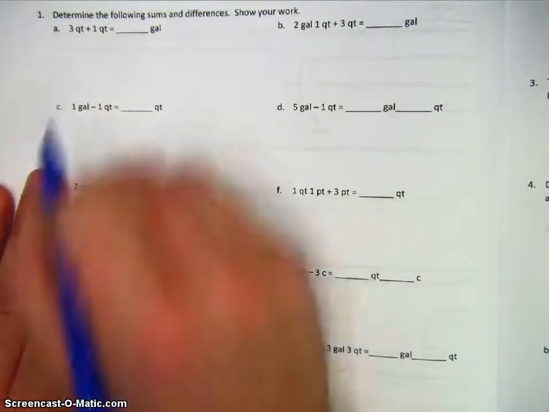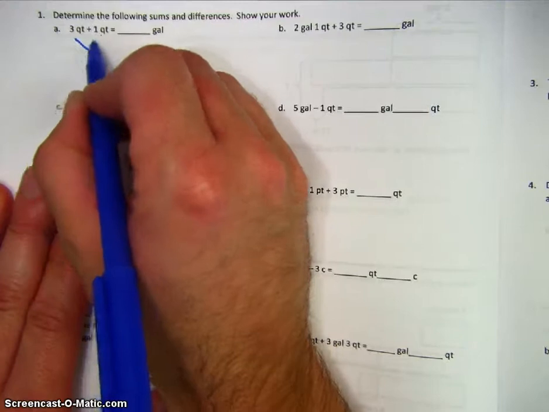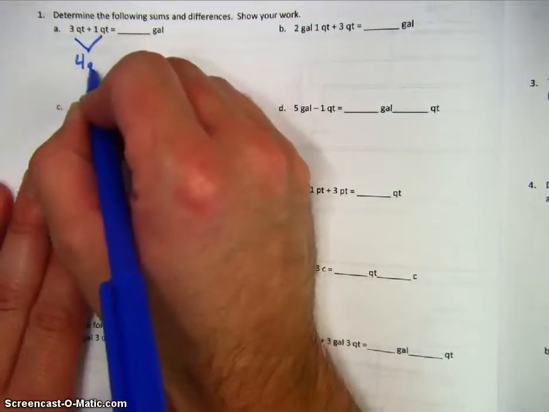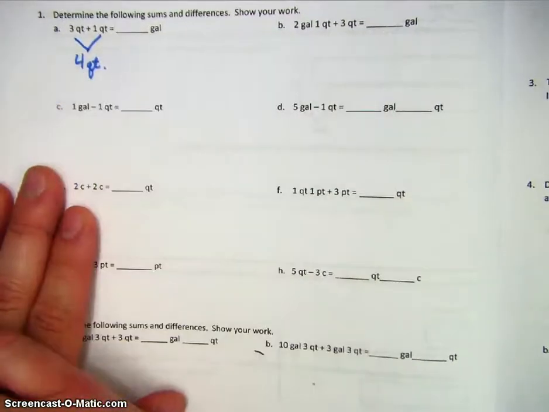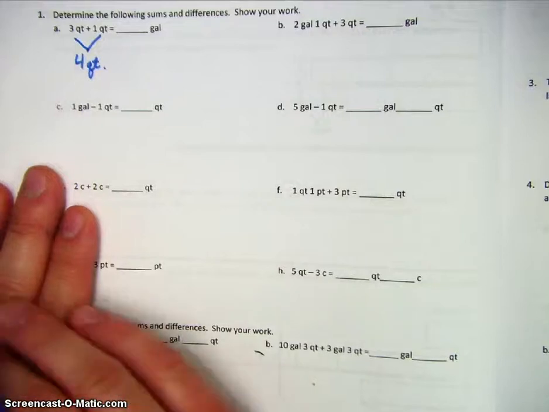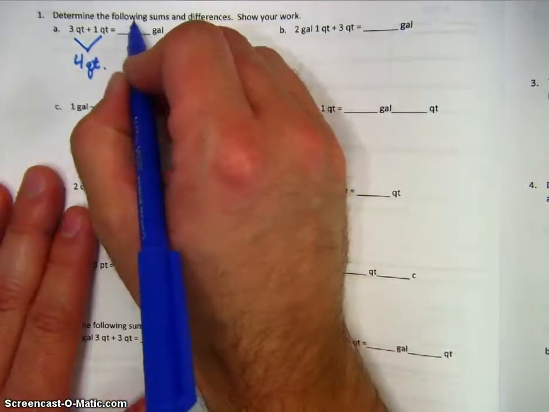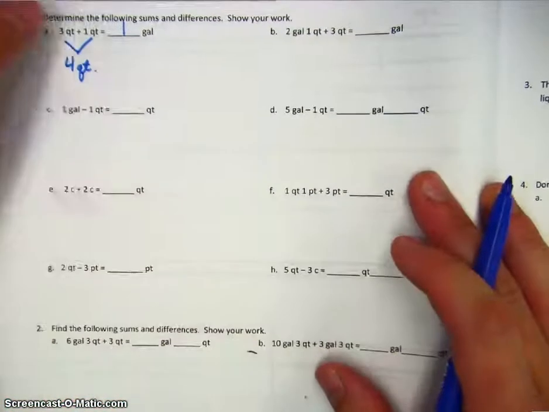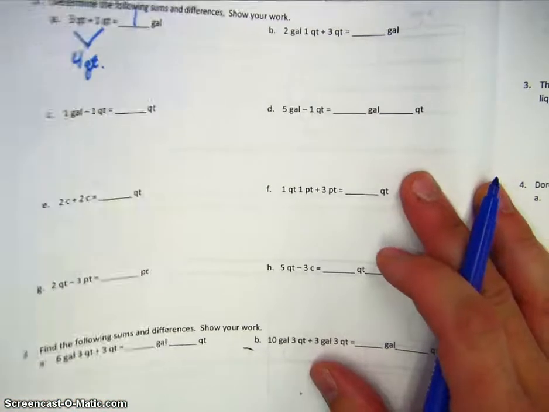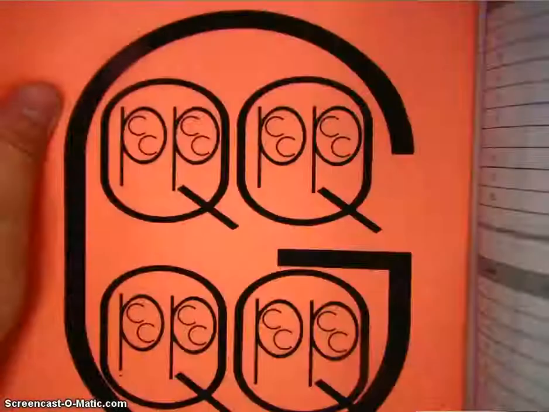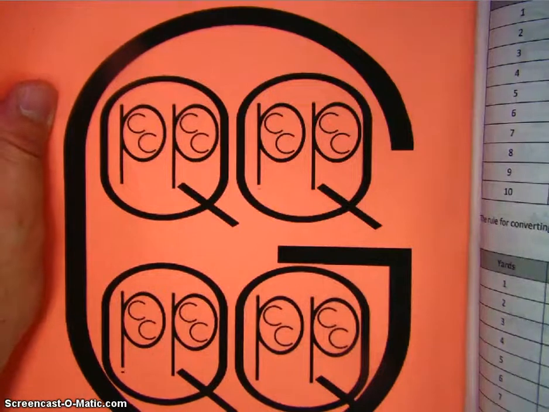So first up, for letter A, we see that we have 3 quarts plus 1 quart. Well, that equals 4 quarts. Okay, and remembering back to the inside cover page, we know that 4 quarts is going to equal 1 gallon. Okay, because inside our large G, remember there are 4 Q's. So always go back to that page.